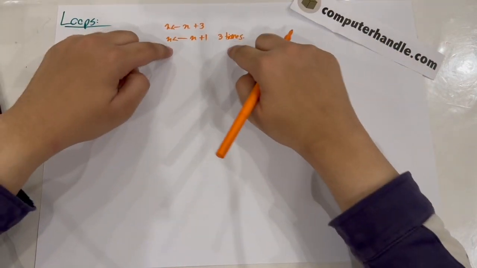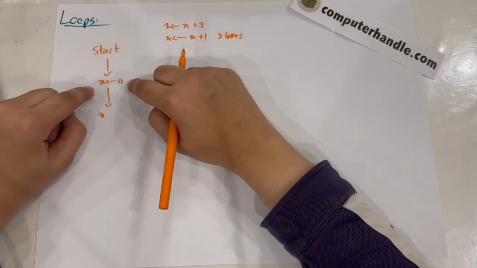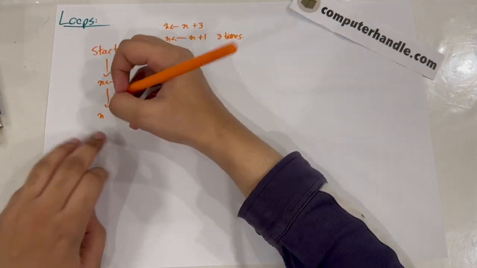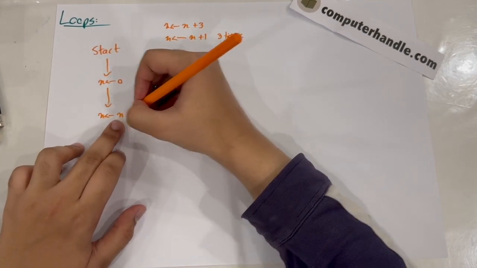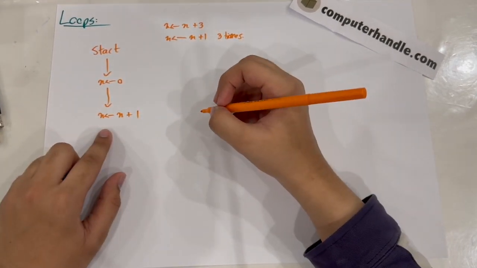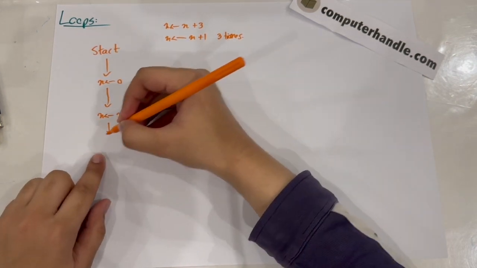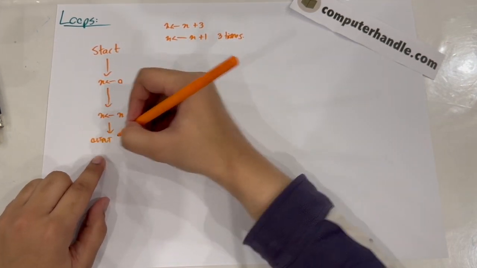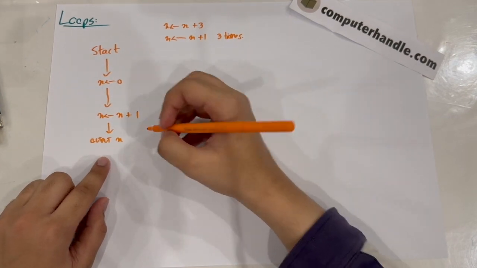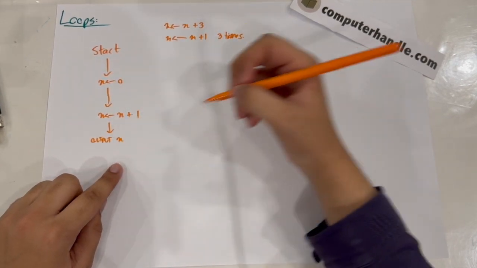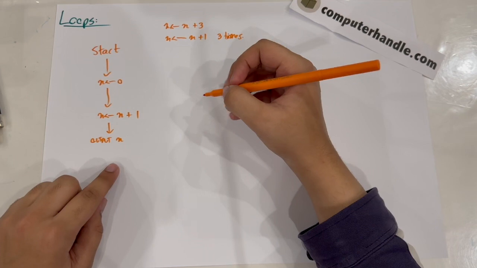The way we're going to create such a program is that we're going to initiate the initial value 0 to x, and then we're going to increment the value of x by 1. Then we're going to say output x. Because x is an integer, there is no need for the double quotations this time.